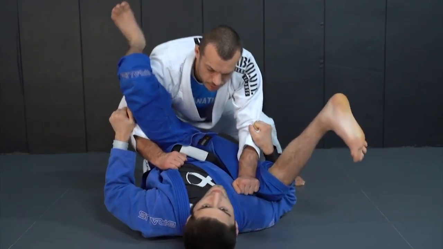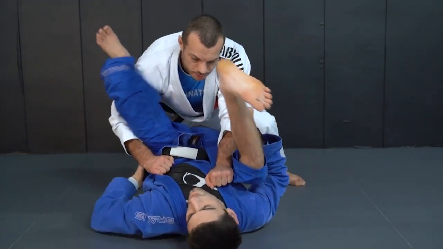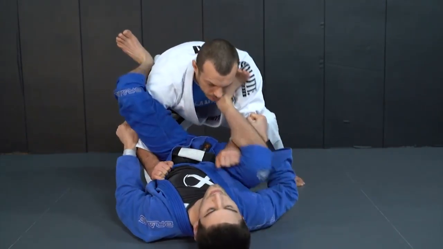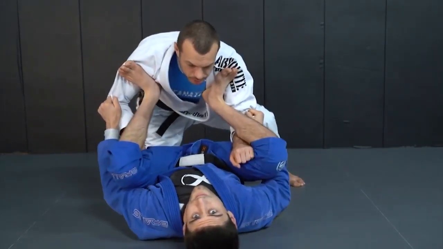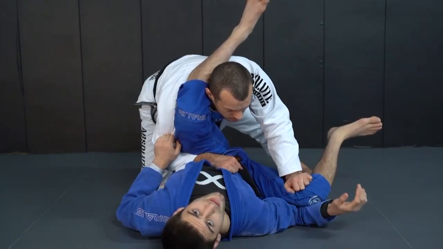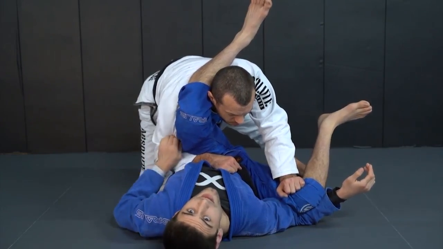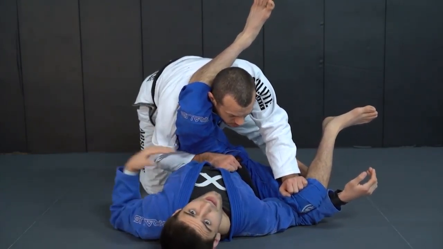Now from here, it's a lot easier for me to bring this hip back down to the mat and then start to pummel my feet back towards the inside. Another common mistake that people make is not framing at the bicep of the underhooking arm.